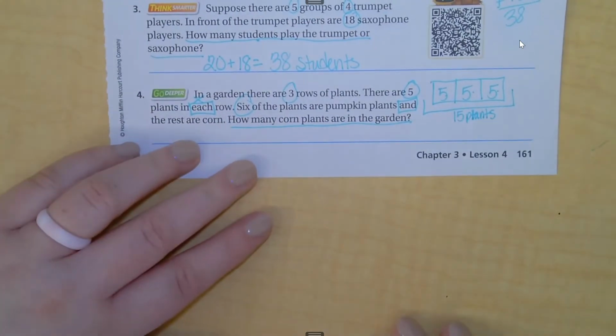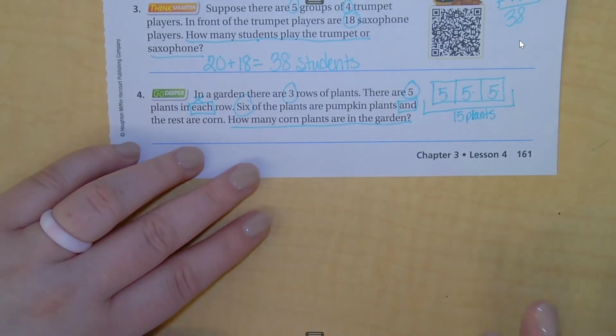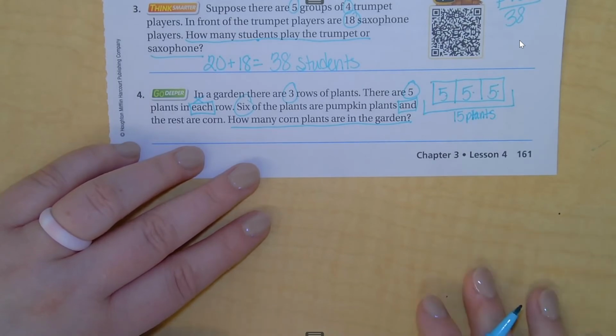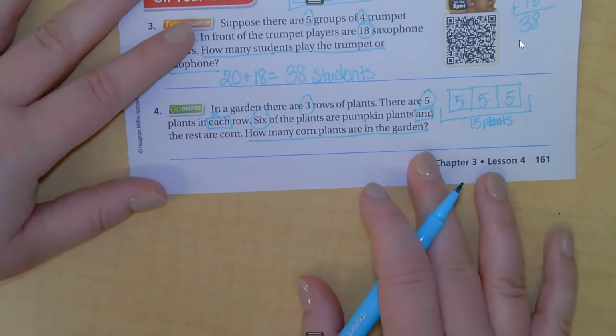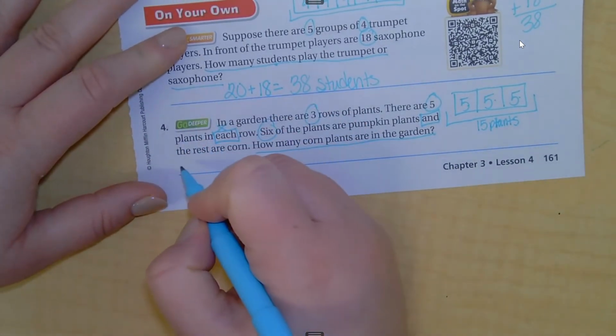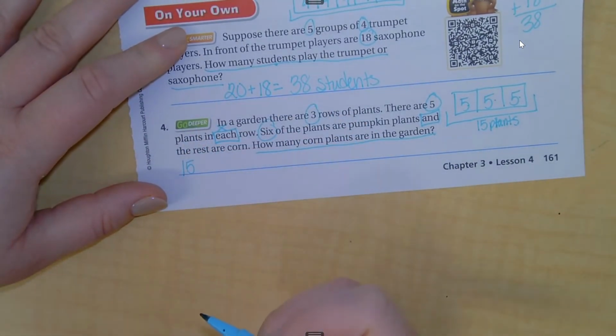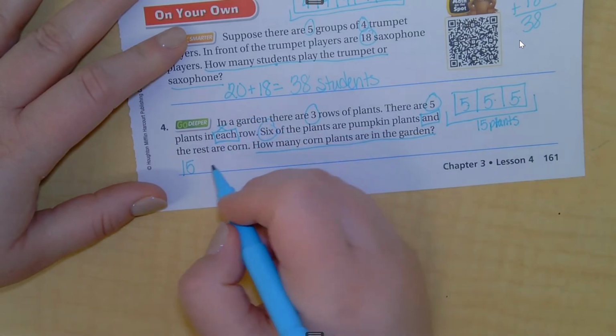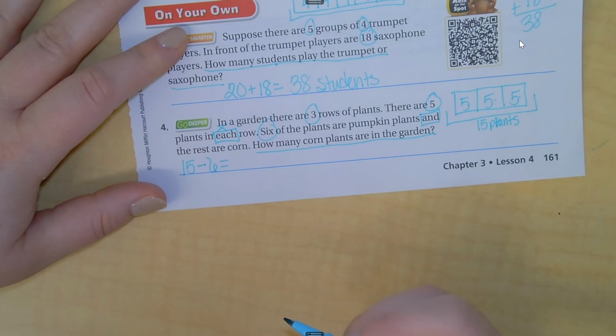Happens. Okay. So I know I have 15 plants, but 6 of the plants are pumpkin and the rest are corn, and we want to know how many are corn. So my total number of plants is 15, right? 6 of them are pumpkin, so I'm going to take away the pumpkin. What is 15 minus 6?